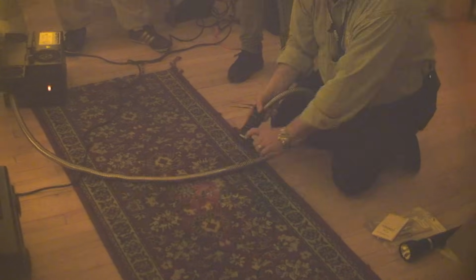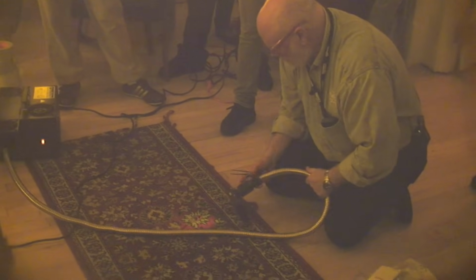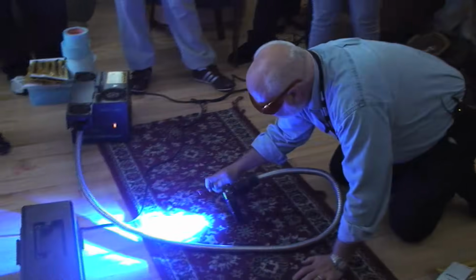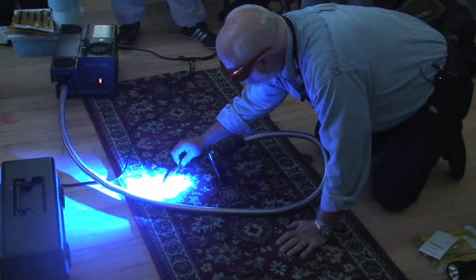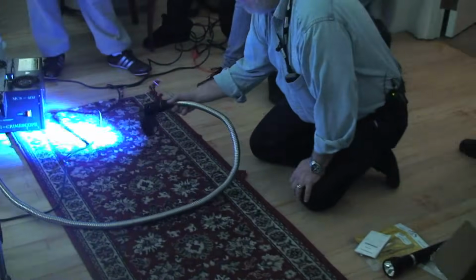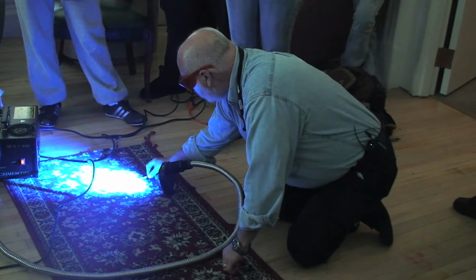This is the CSS setting. It's what they call the crime scene search setting. There's another one of these little bright orange fluorescent things. And then you've got other things here that would have to be picked up. There's a fiber there that's fluorescing bright orange.